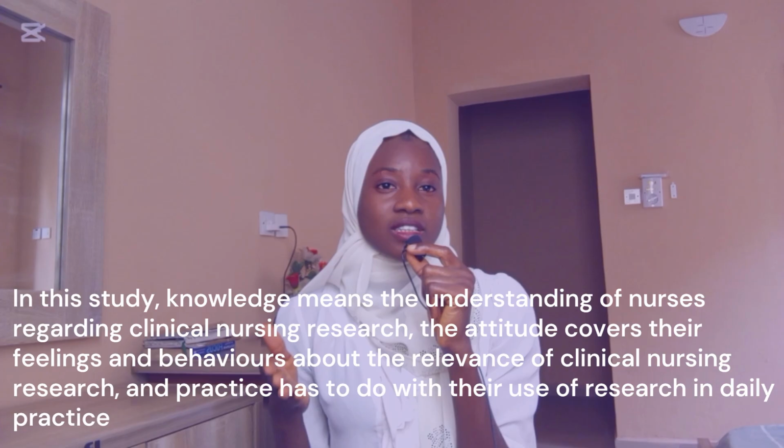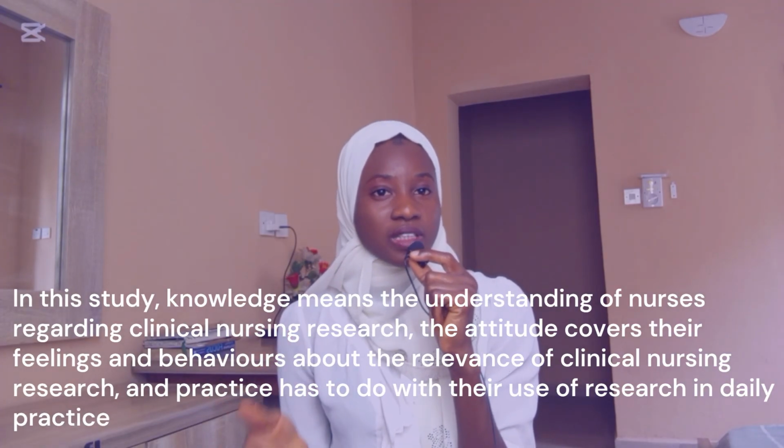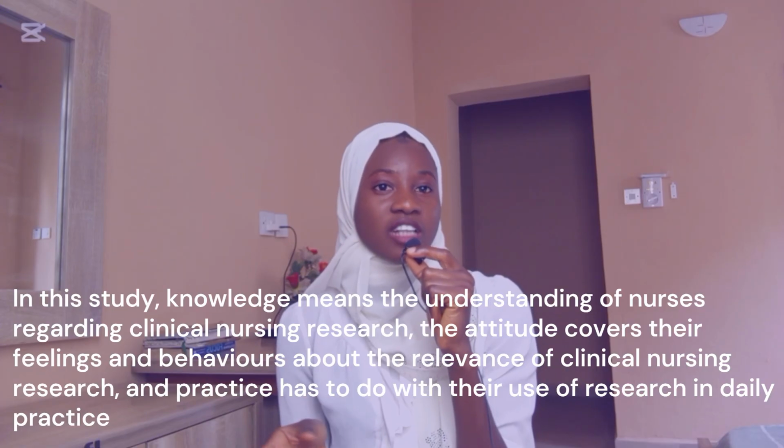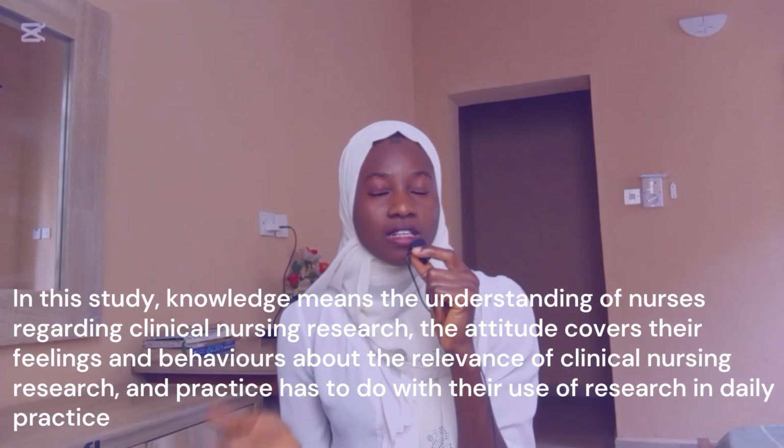Also have it in mind that this is the point where you are going to write the proponent, the name of the theorist behind this theory and the year it was founded, and also you want to move on to now explain the theory with your research topic in mind. So we can have something like this. In this study, knowledge means understanding of nurses about clinical nursing research, and attitude covers their feelings and behaviors about the relevance of clinical nursing research, and the practice has to do with their use of research findings in their daily practice.